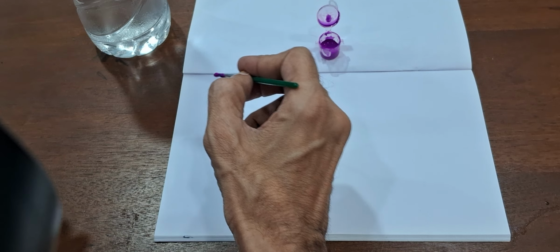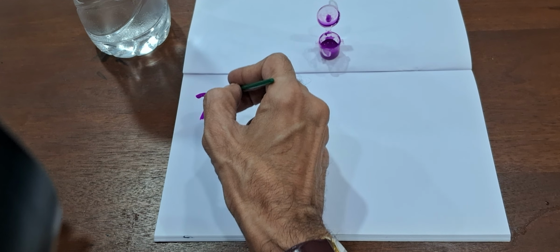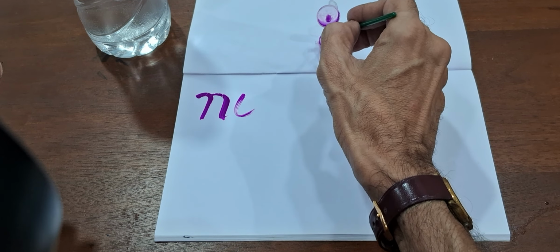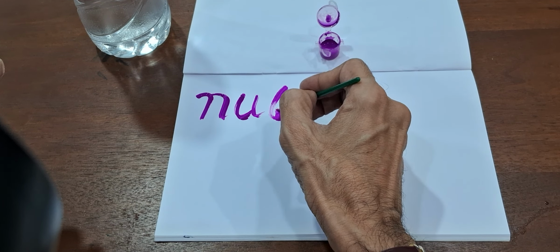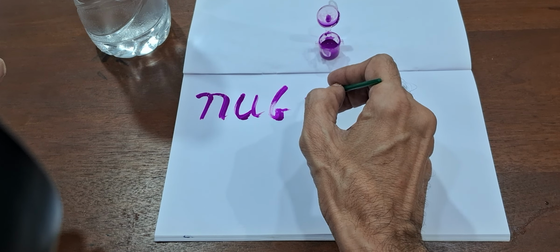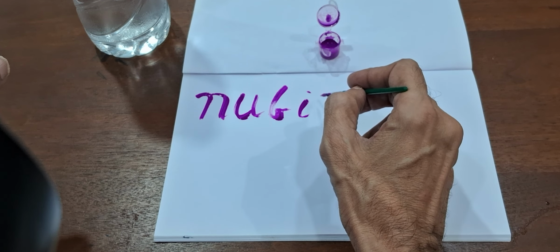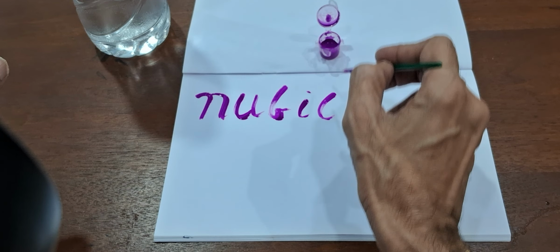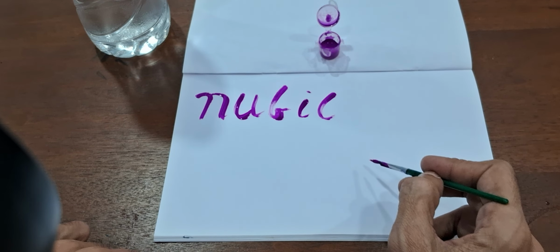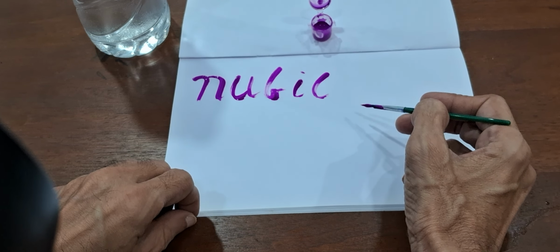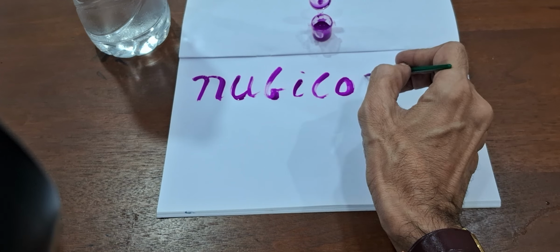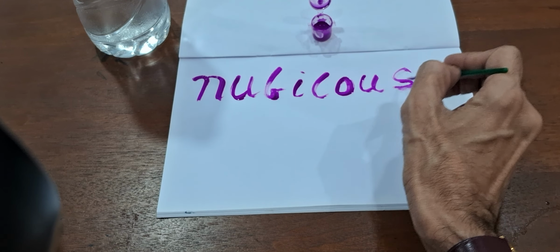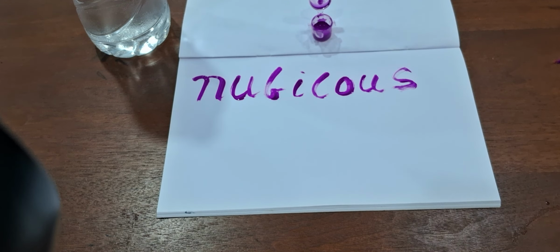These words are nubilous, L-O-U-S, nubilous, N-U-B-I-L-O-U-S.